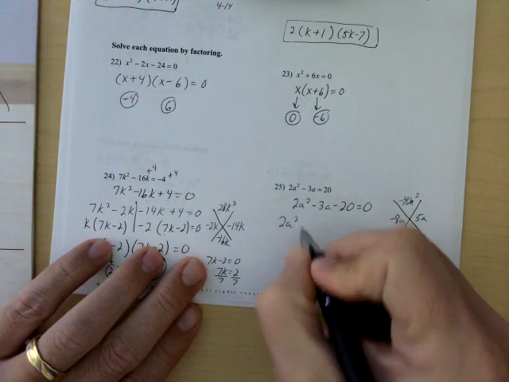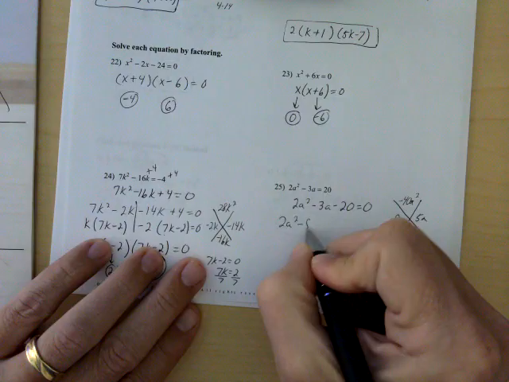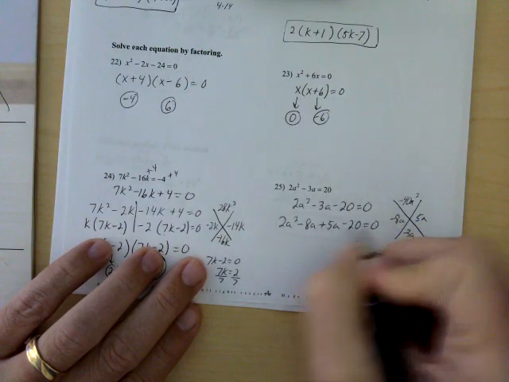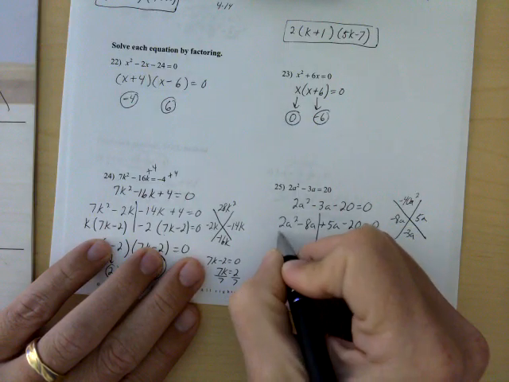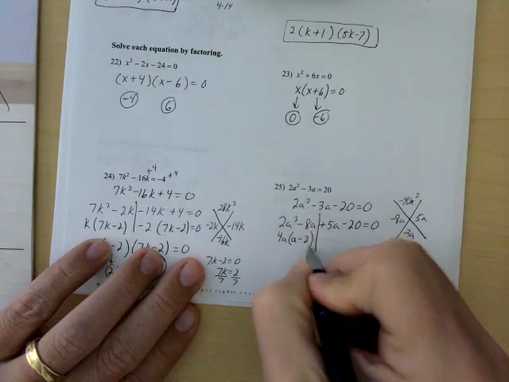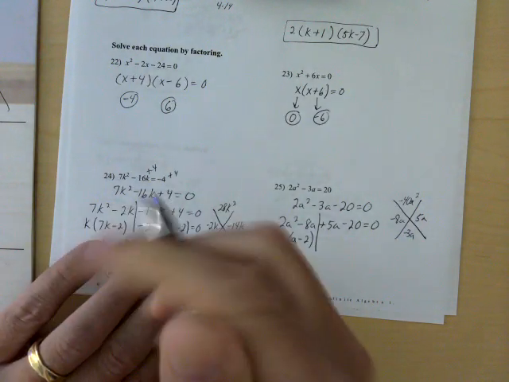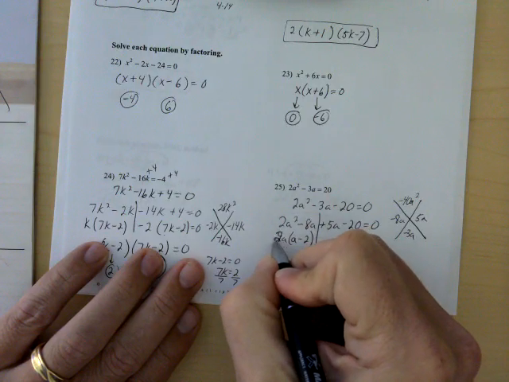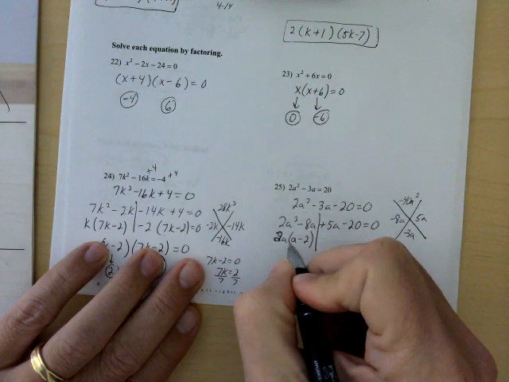So 2a squared minus 8a plus 5a minus 20 equals 0. Split it down the middle. Factor out, in this case, your a. So if I factor out a 4, or excuse me, I can only factor out a 2. I started talking before I wanted to.